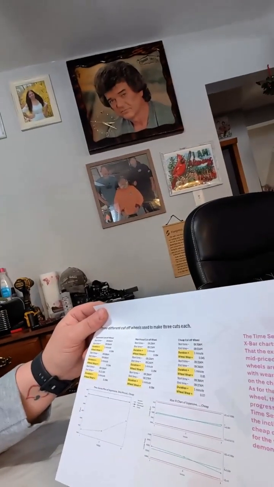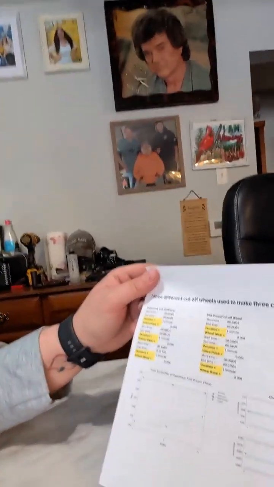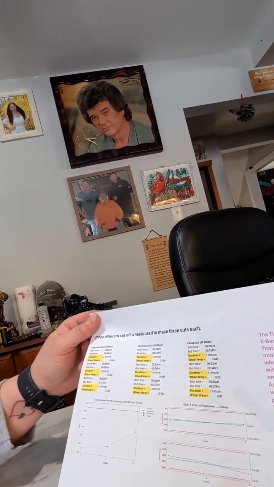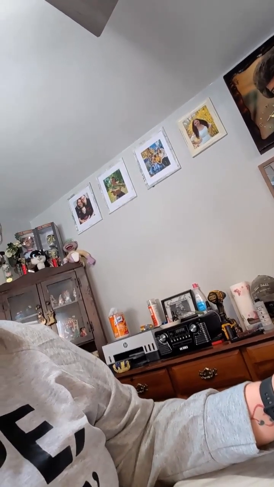So you'll see here on this next sheet, there's the time series plot, and then there's an X bar chart, and you can just kind of see a little bit. I know you'll see a closer look when you actually get the PowerPoint, but the time series and the X bar chart exhibit that the expensive and the mid-price cutoff wheels are comparable with wear. They flatline on the charts together, per se, and the cheap cutoff wheel becomes progressively worse. The time series chart shows the incline from the cheap cutoff wheel from the wear demonstrated.